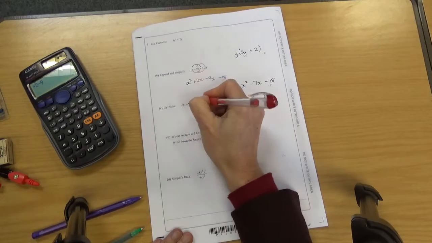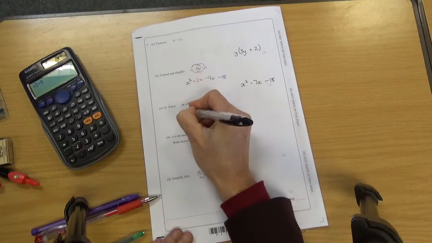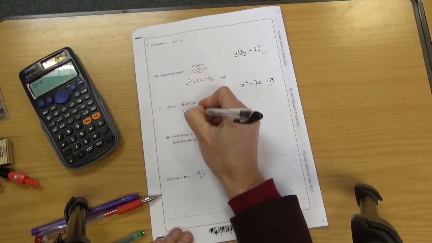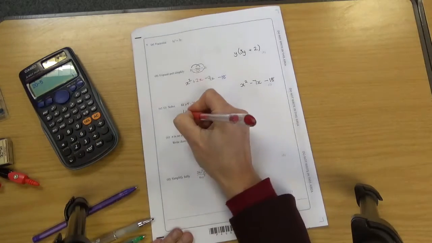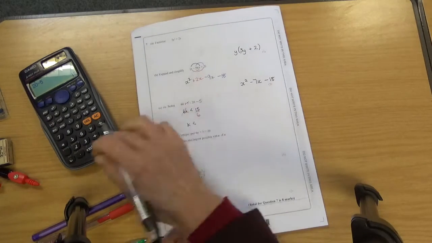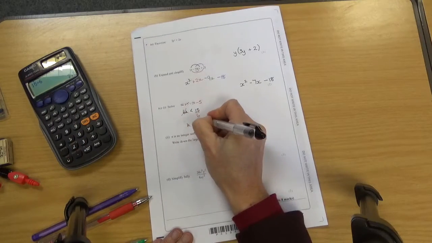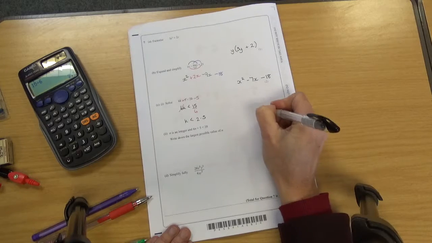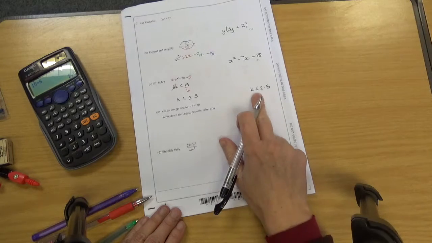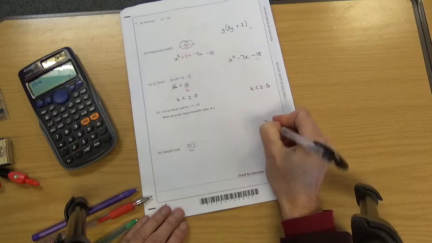The inverse of add 5 is to subtract 5. Which gives me 15. And the inverse of multiply by 6 is divide by 6. Which is 2.5. K's got to be smaller than 2.5, so the largest number it could be is a 2.